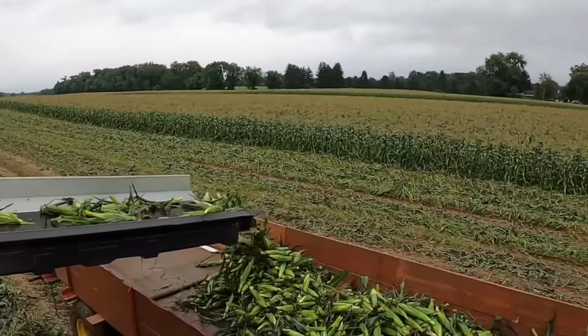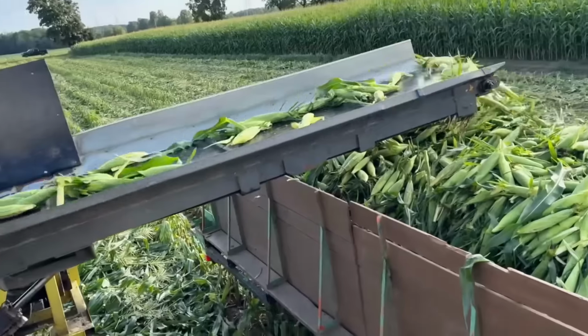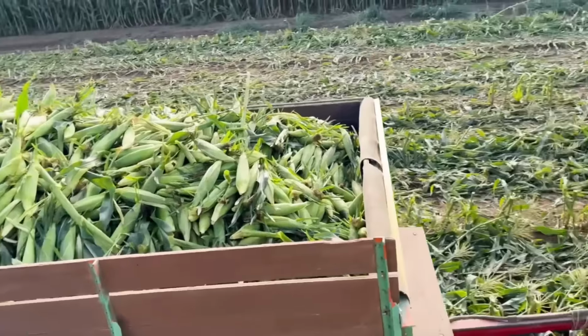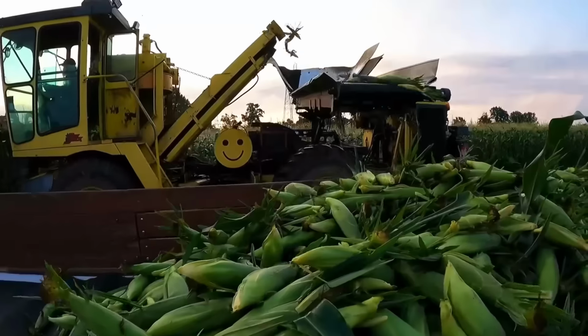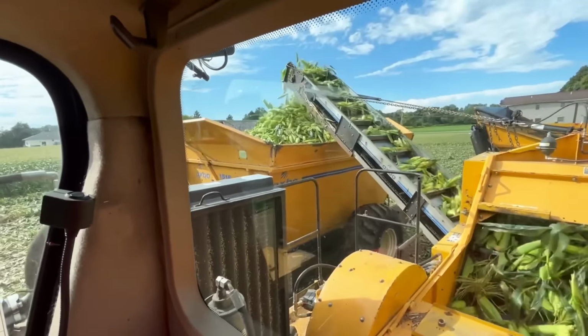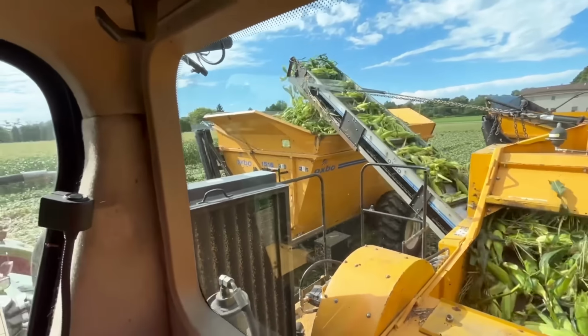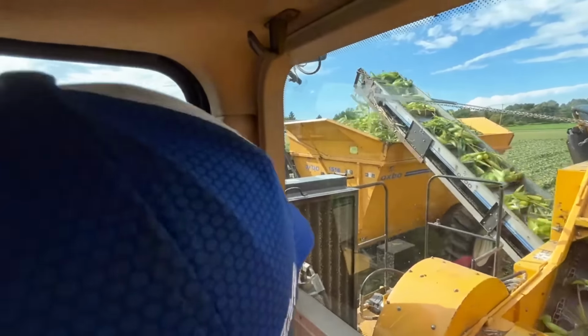The transport flow continues one trip after another, from the harvester to the collection area. The vehicles keep cycling between the field and the gathering point, ensuring that the corn is removed from the field as soon as it is harvested. The entire transport system operates in rhythm with the machine, maintaining continuous speed between trips.